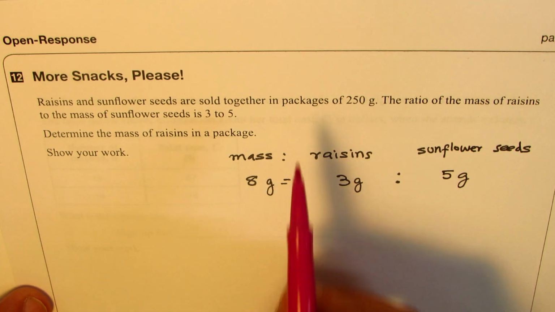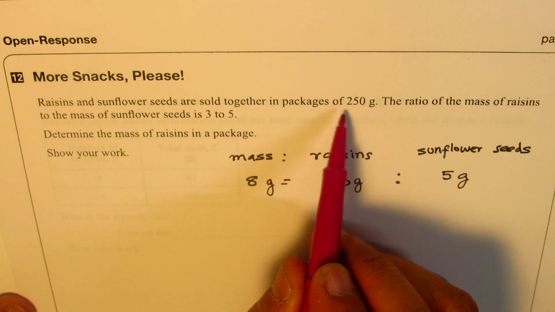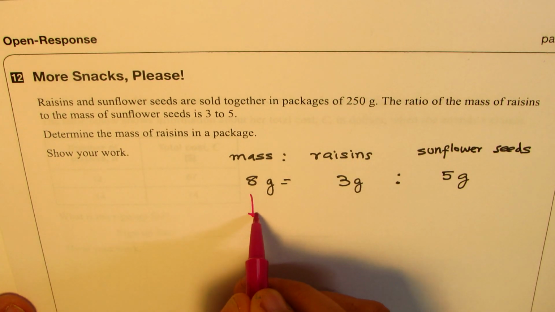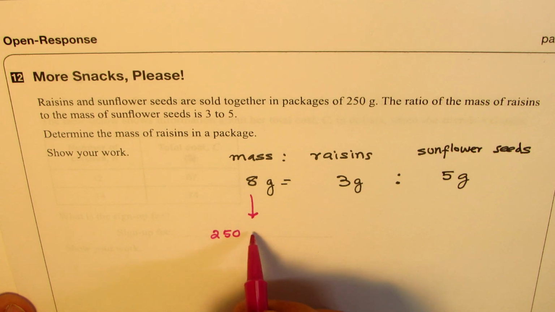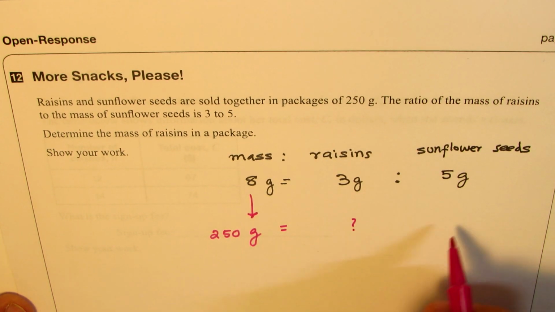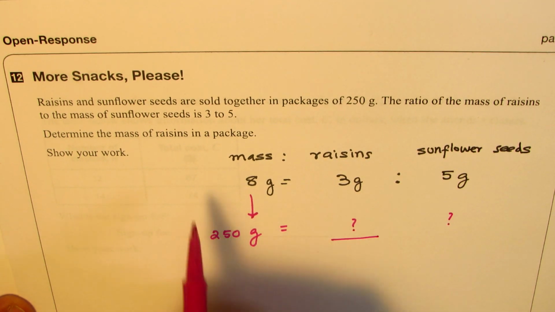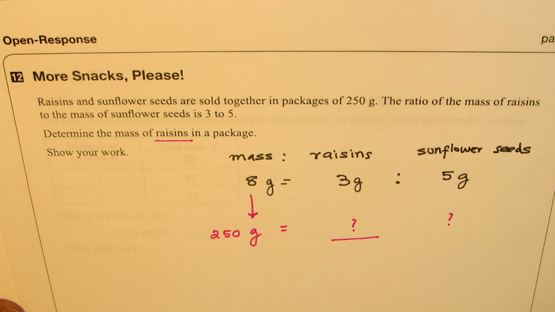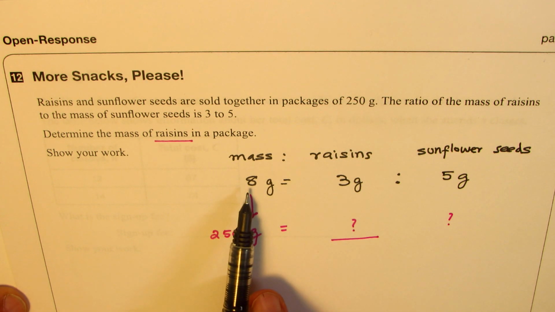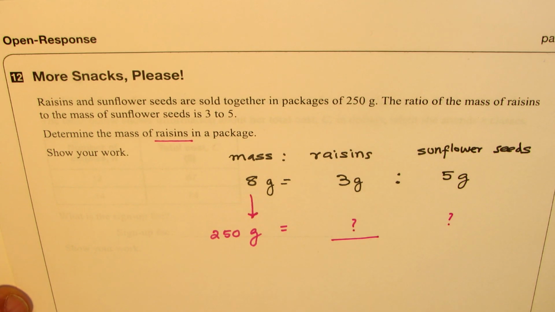Now here, we are given a package of 250 grams. So if this is not 8, but it is 250 grams, in that case, we want to know what these quantities should be. We basically want to report how much is the raisins, right? This is the question for us. Now, how do you figure this out? What we can really do here is find the ratio of raisins to the total mass. So it is 3 out of 8, right? So one way could be to use ratios.